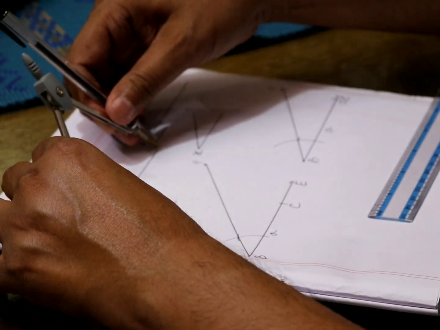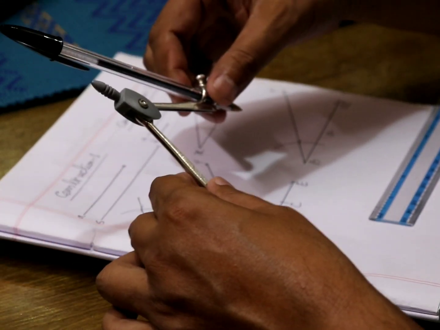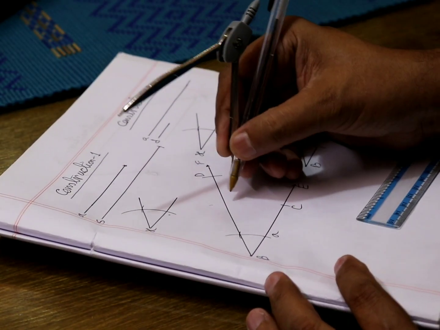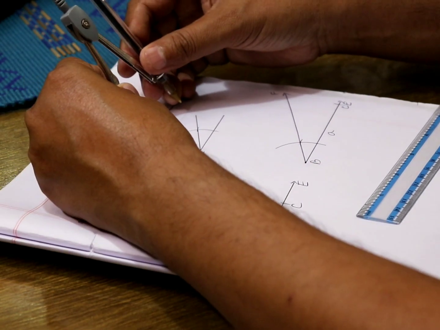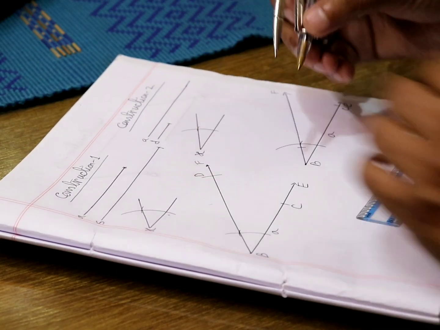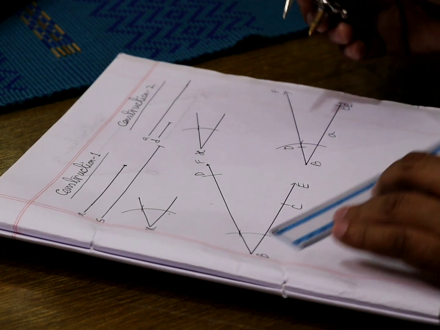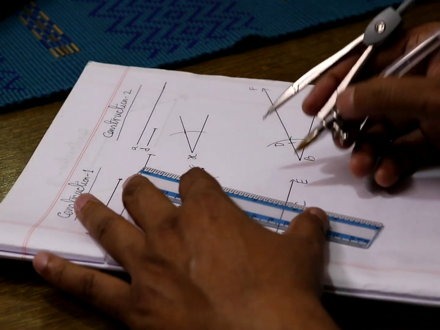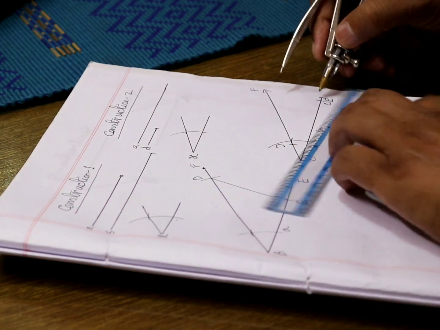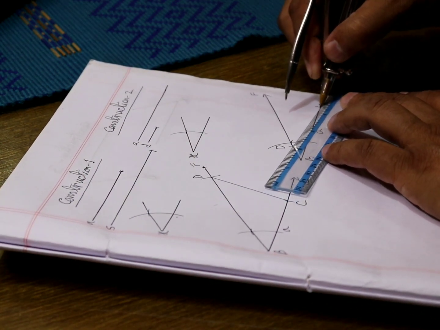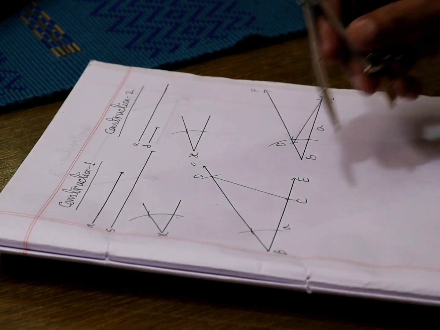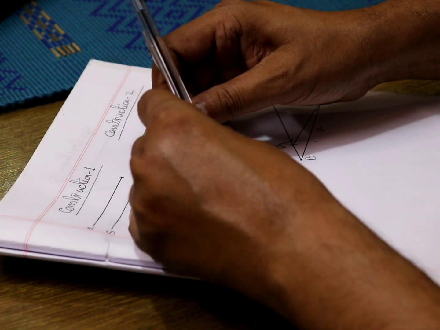From BF, we cut off BD, this BD is equal to S, and in figure 2 equal to D. In both cases, we join C, D. And in figure 2 also, we join C, D.